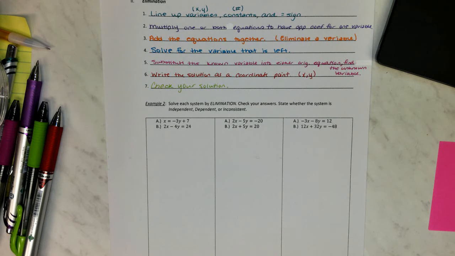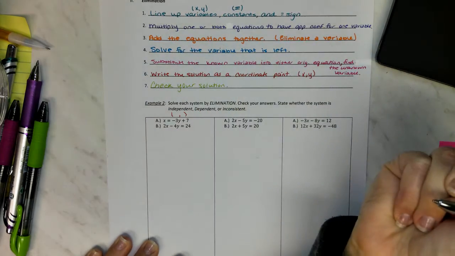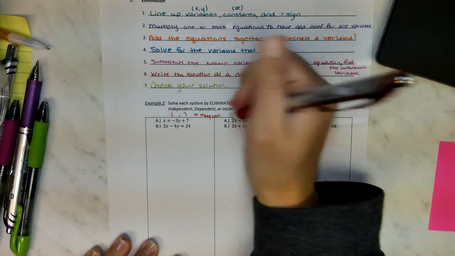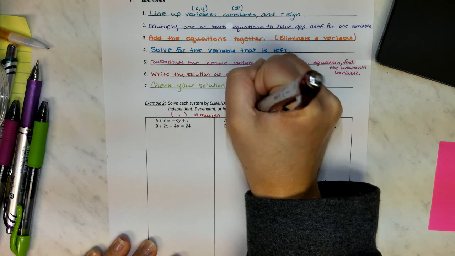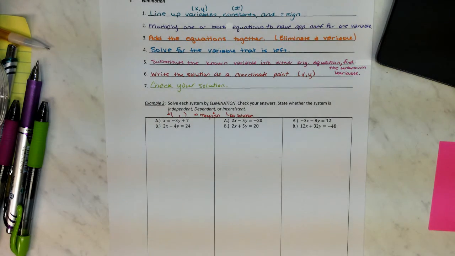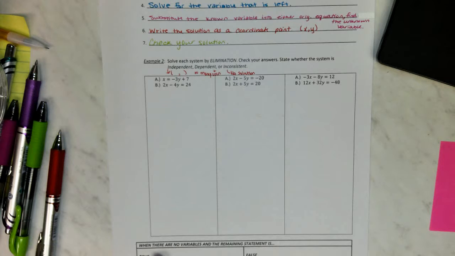So, for example, this is example type 2. Solve each system by elimination, check your answers, and state whether the system is independent, dependent, or inconsistent. You're going to get in the habit of every time you solve a system, you're going to mark it as independent, dependent, or inconsistent. Remember, if it's independent, you'll have one solution. So your solution would look like this. If it's dependent, you'll have infinitely many solutions. And if it's inconsistent, you would have no solutions. So just remember those couple things, because that's how we are going to know which type of system it is. And that was back from 3.1.